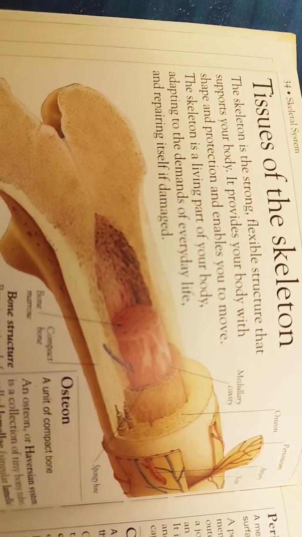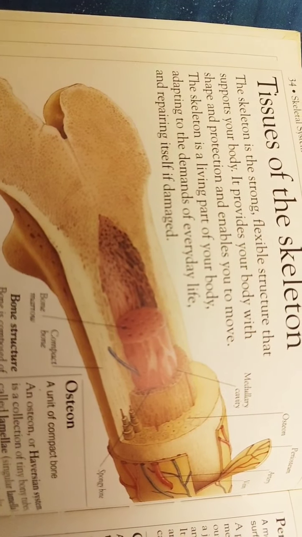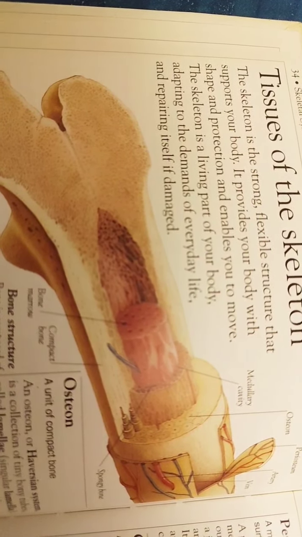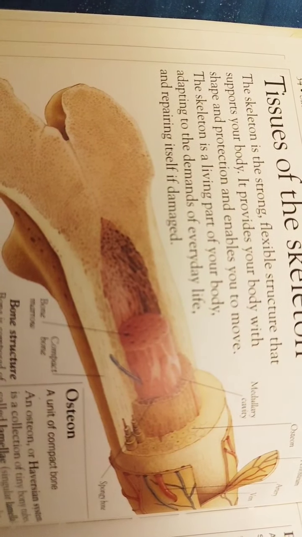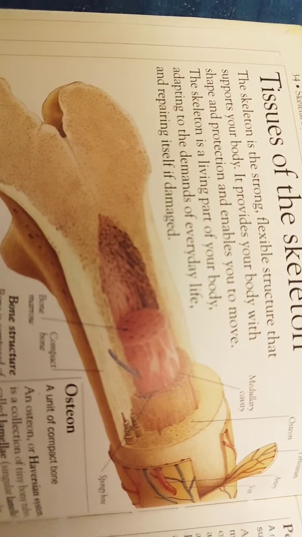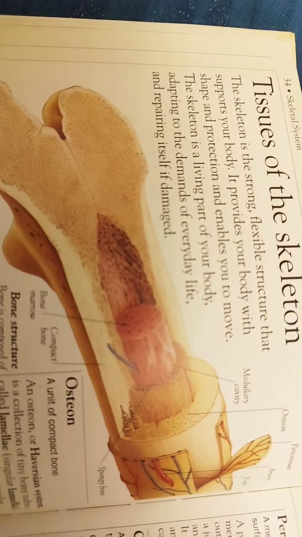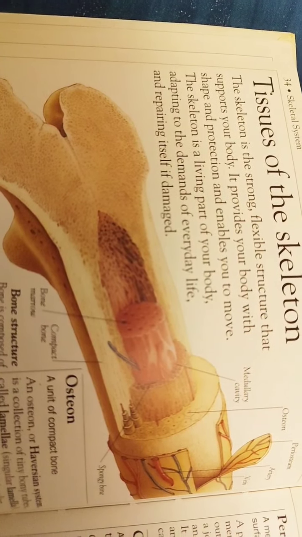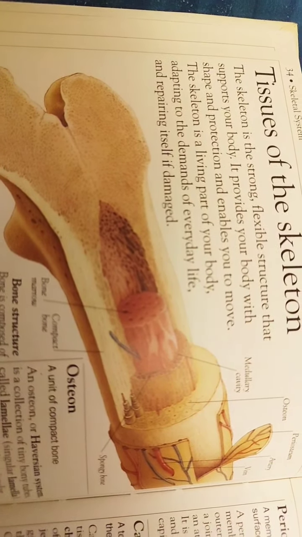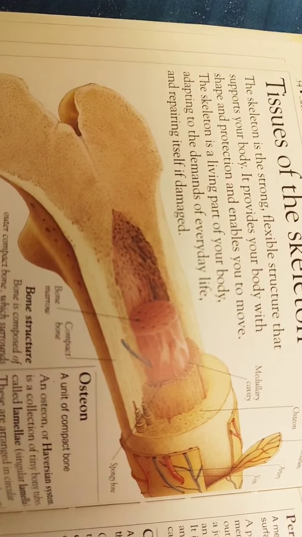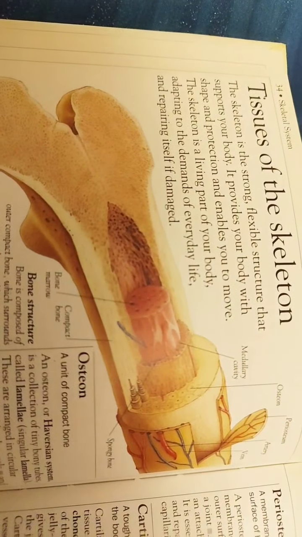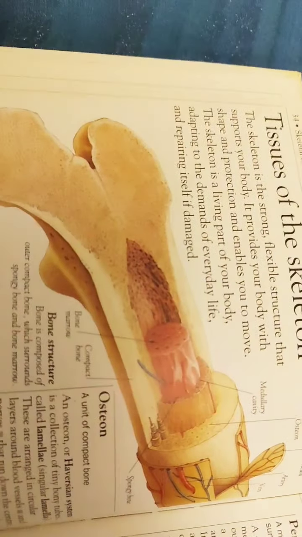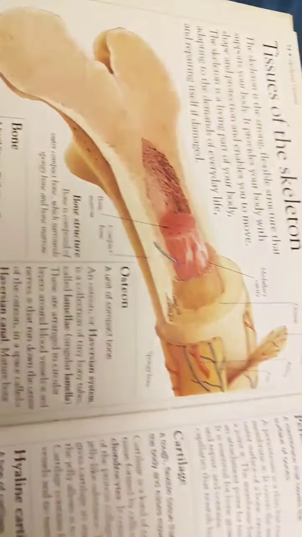The skeleton is a strong yet flexible structure that supports your body. It provides your body with shape and protection, and enables you to move. The skeleton is a living part of your body, adapting to the demands of everyday life and repairing itself if damaged. So this is the bone structure.